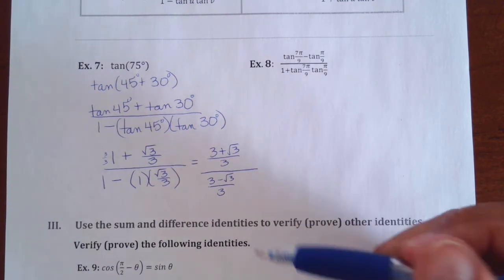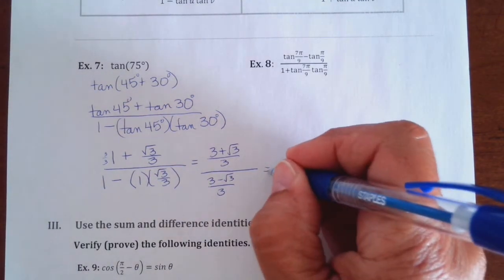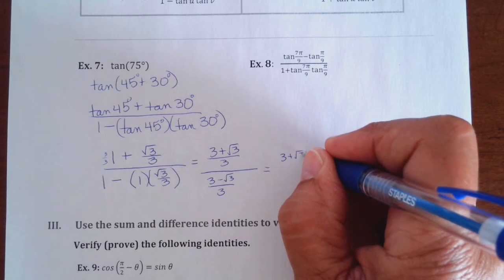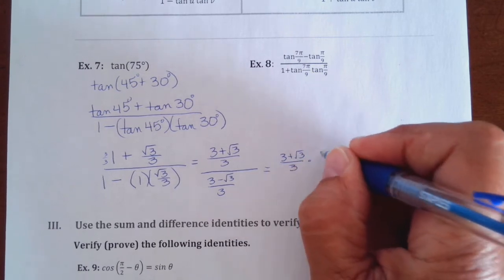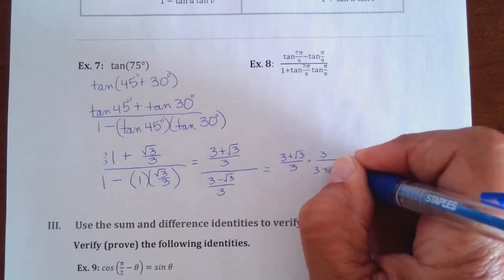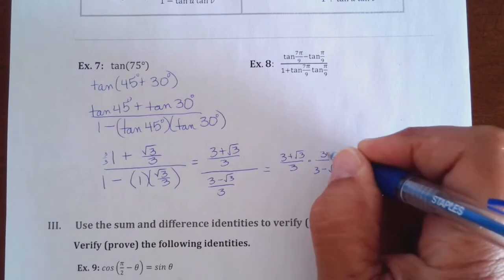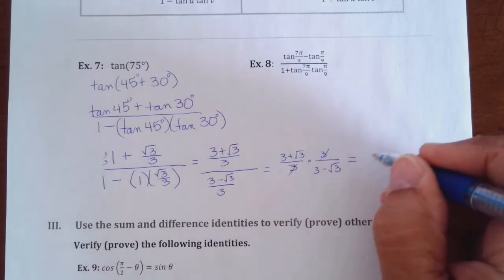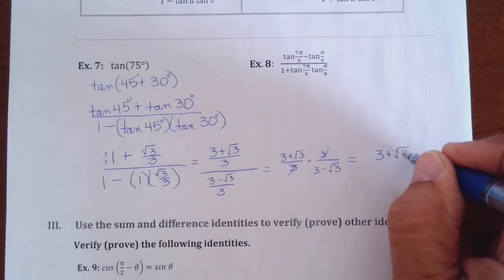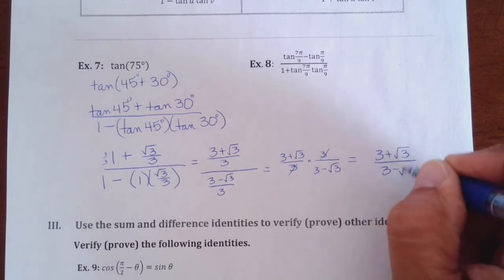Then when you divide, you're going to flip and multiply. So we've got 3 plus the square root of 3 over 3 times 3 over 3 minus the square root of 3. The 3's are going to cancel, and we're left with 3 plus the square root of 3 over 3 minus the square root of 3.